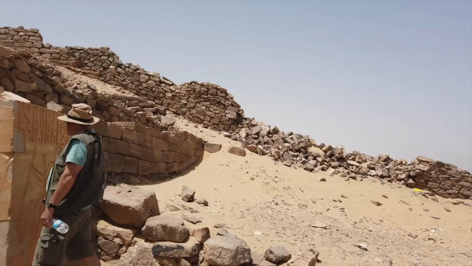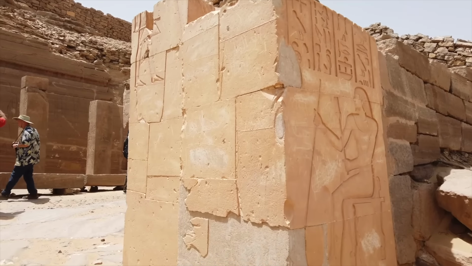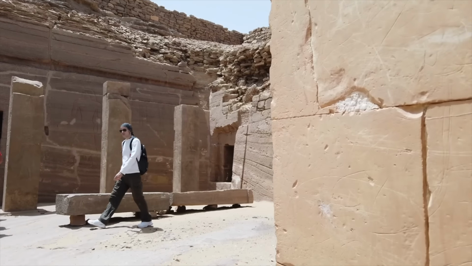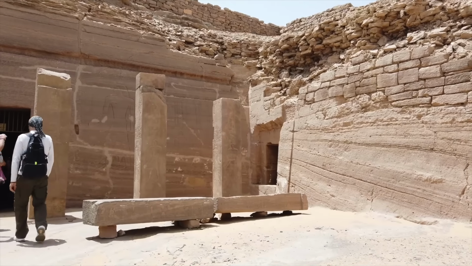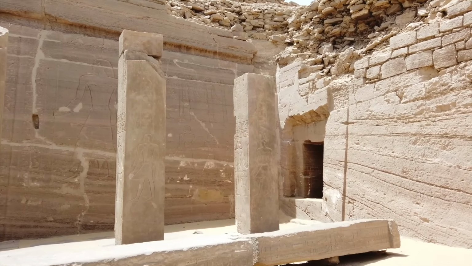And here we have Dynastic period, very fine work done in very fine limestone. Some of that is restoration. And these vertical square columns, which again are not typical of the Dynastic time period.